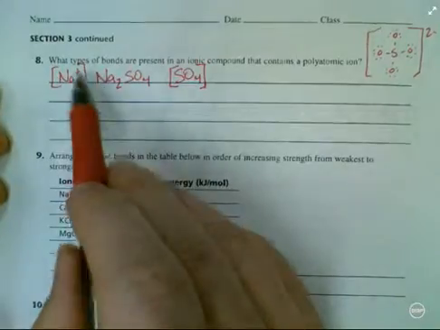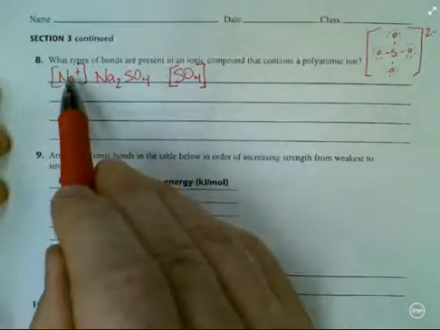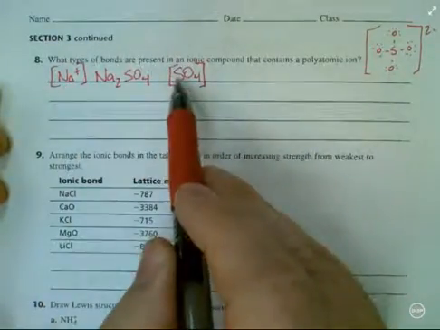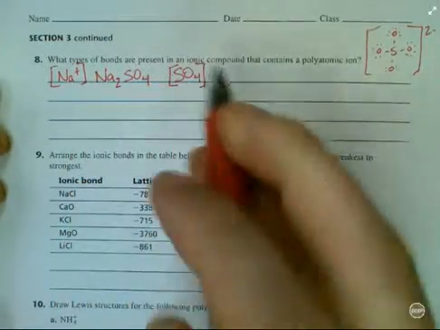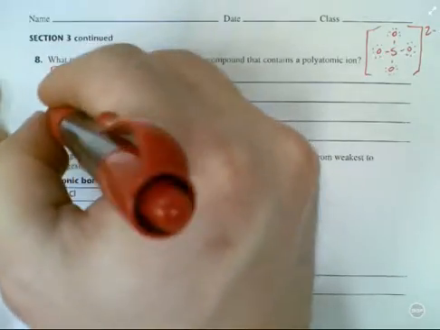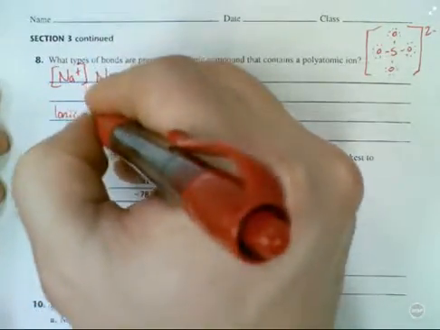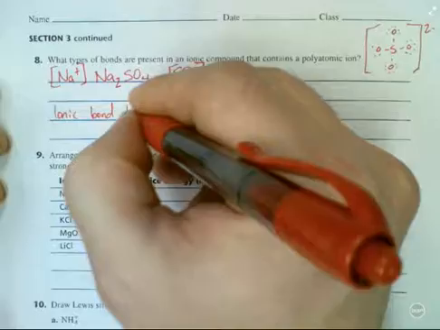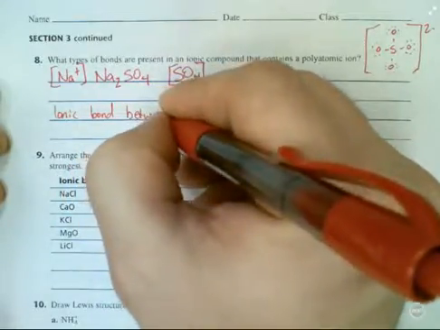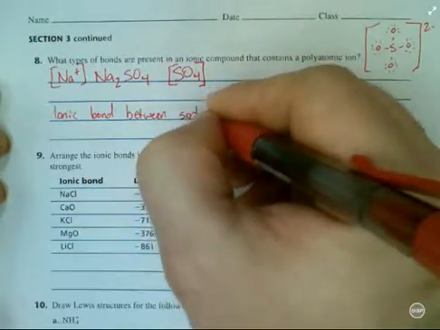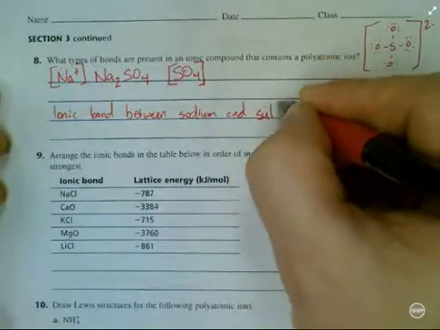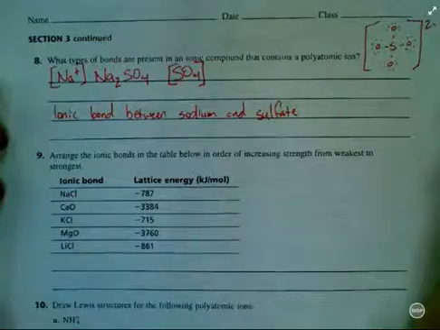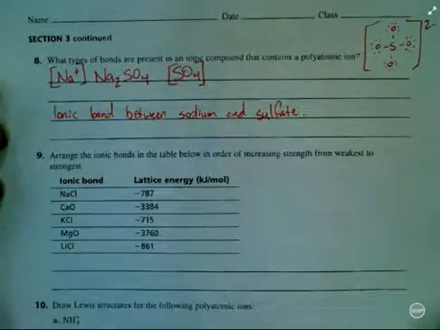So we have a positive ion, negative ion attracting each other. So what type of bond are we going to see in this ionic compound? Well, we're going to have ionic bonding between sodium and sulfate. Okay, that's pretty straightforward. It's an ionic compound. You're going to have ionic bonding.